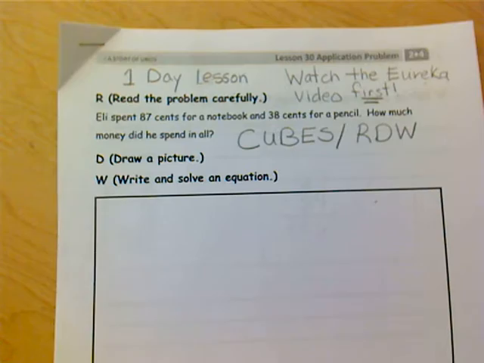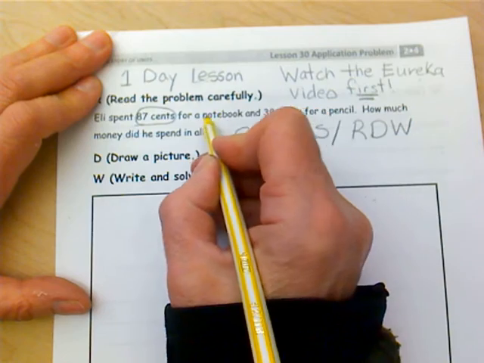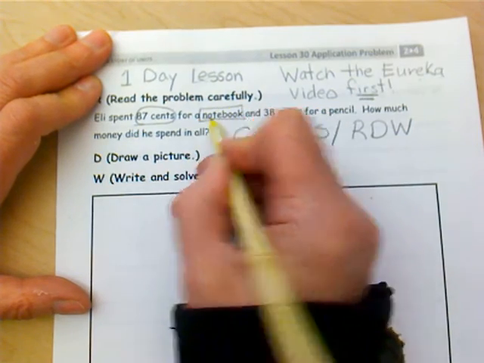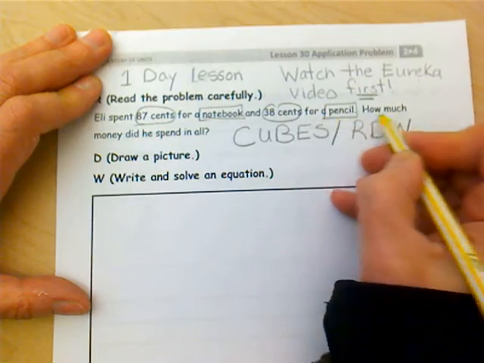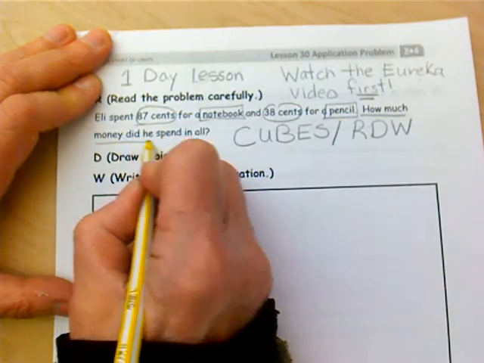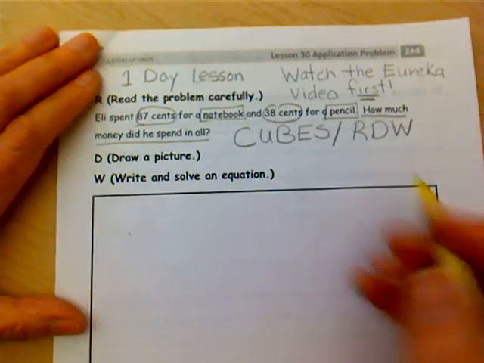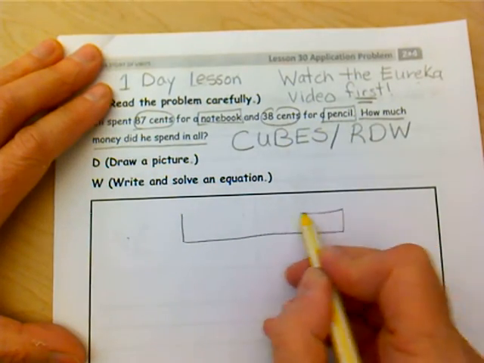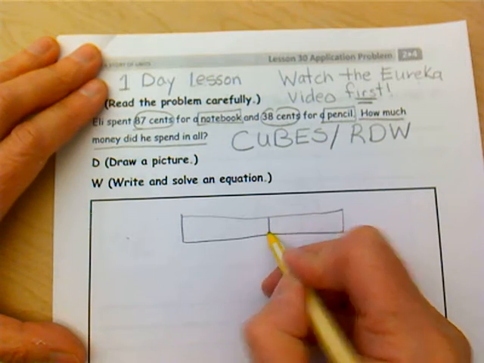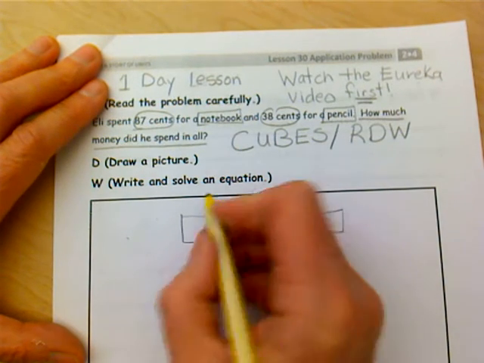Are you back? All right, here we go. So Eli spent 87 cents for a new notebook, and he spent 38 cents for a pencil. How much money did Eli spend in all? Well, I see that I have 2 parts here, so I'm going to set my bar model up with 2 parts. 87 cents, I'm going to use the cent sign, was for the notebook.